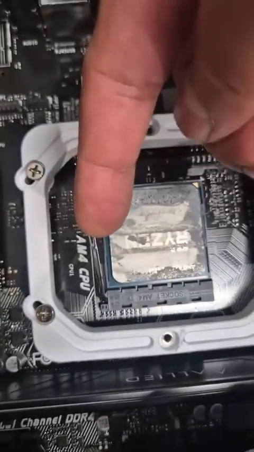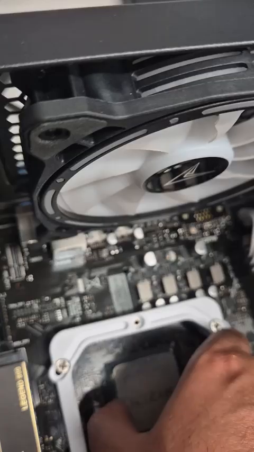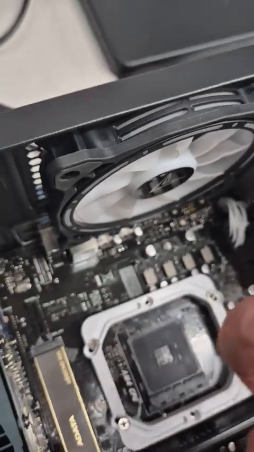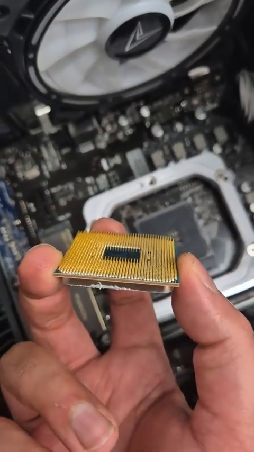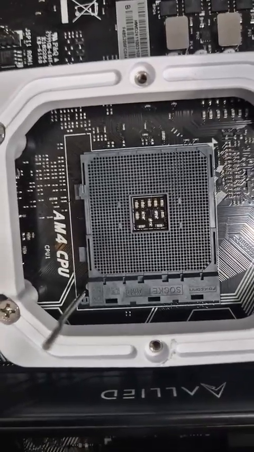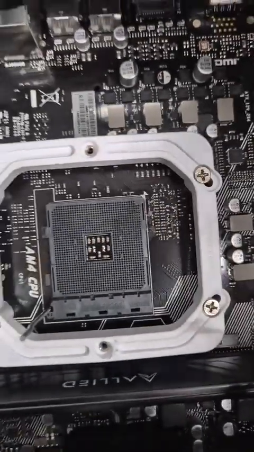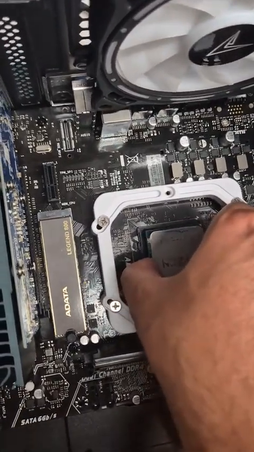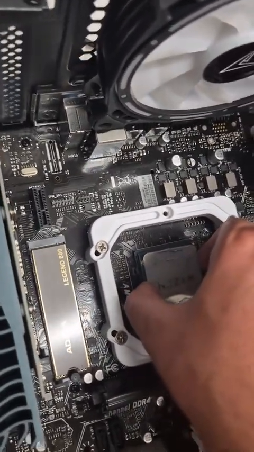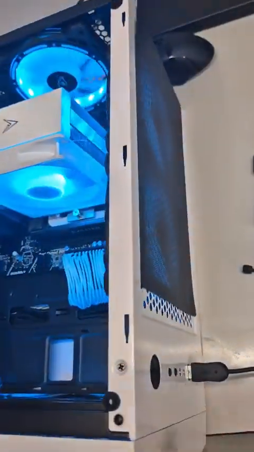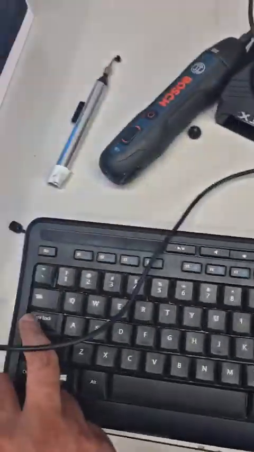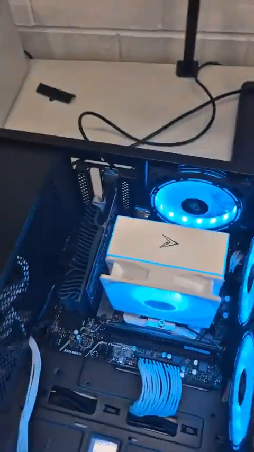Now let's take out the processor and check for any bent pins. Carefully lifting it up, and at first glance the pins look fine. That's a relief, but let's reseat the CPU anyway to ensure it's making proper contact. Sometimes a tiny bit of dust or imperfect seating can prevent a system from booting. Putting the heatsink back on and securing everything in place, powering on again, and wait a minute, the caps lock key is still not responding. That's not a good sign. This means the system is still not booting.